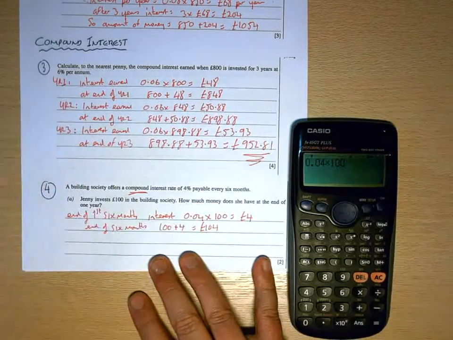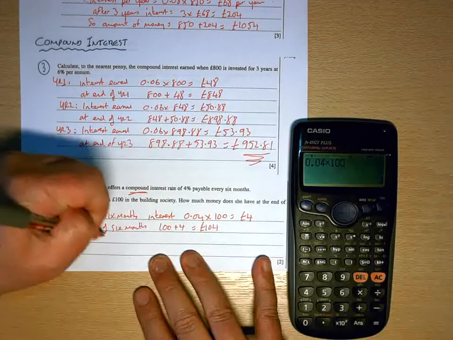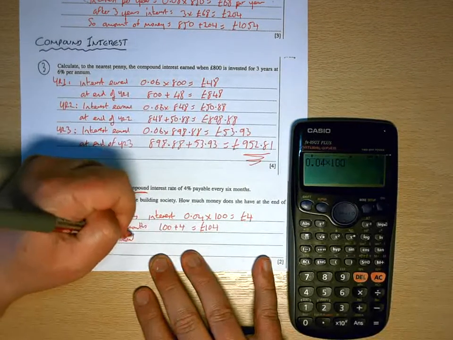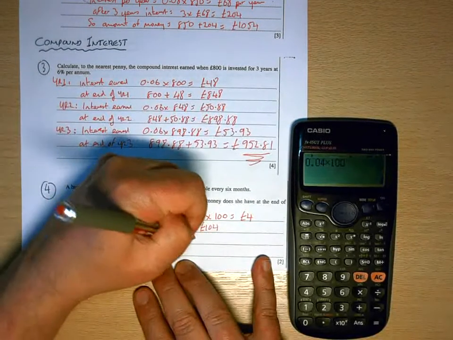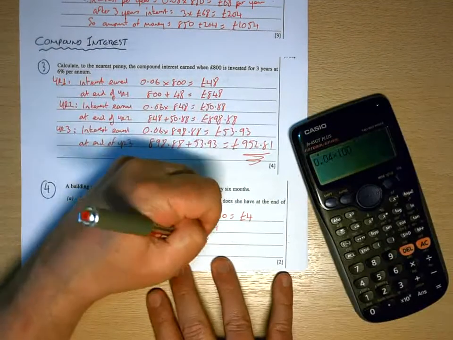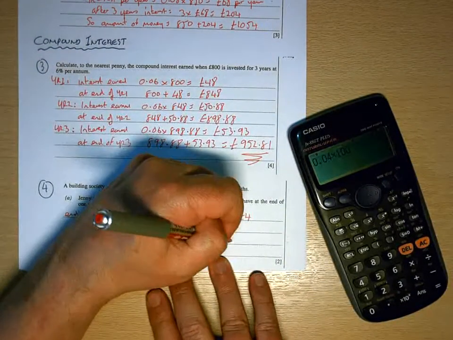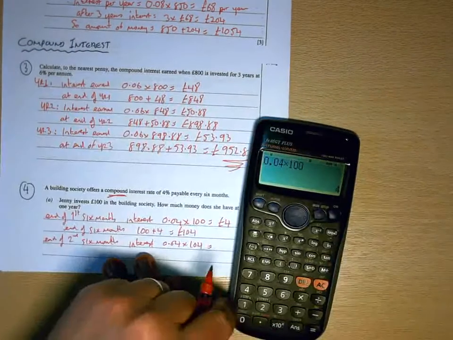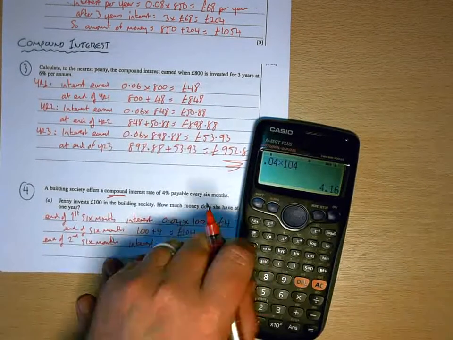Then at the end of the second 6 months, the interest will be 4%, 0.04 times 104, which is £4.16.